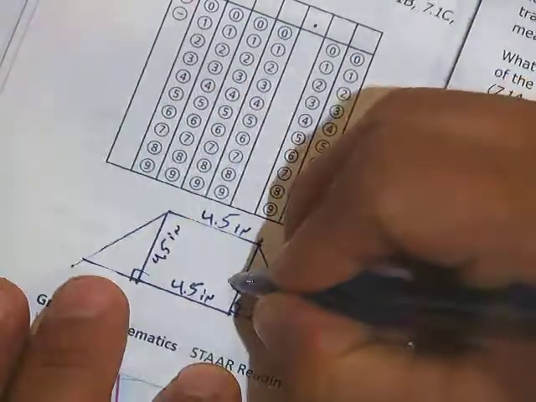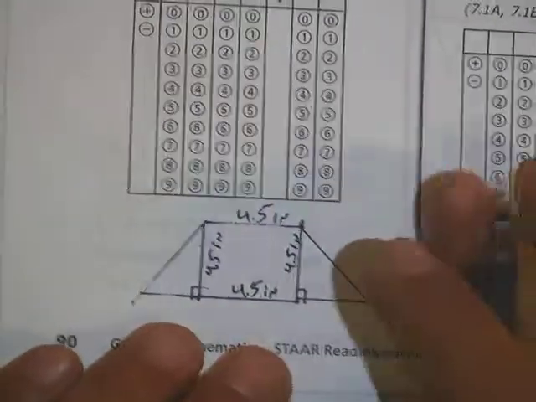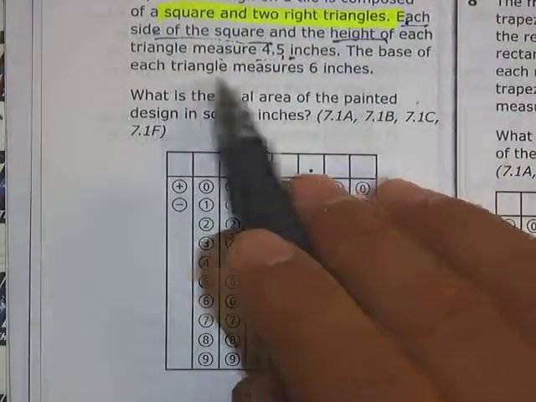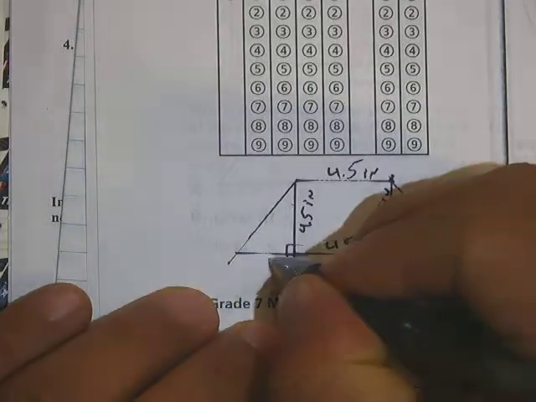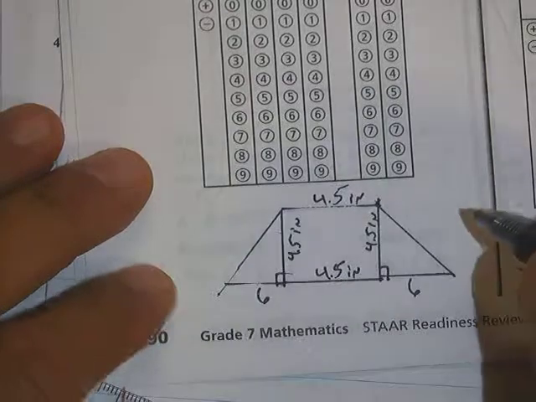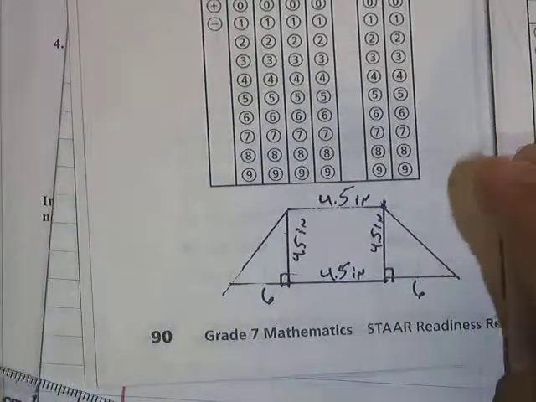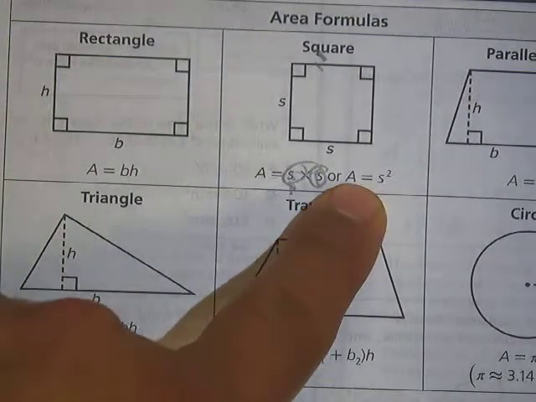So that means each side, and if it's a square, we know all sides are the same. So that means this, and these are the heights of the triangle. So I'm going to put here 4.5 inches. 4.5 inches. Okay. And then it says there, the base of each triangle measures 6. The base of the triangle is this guy.